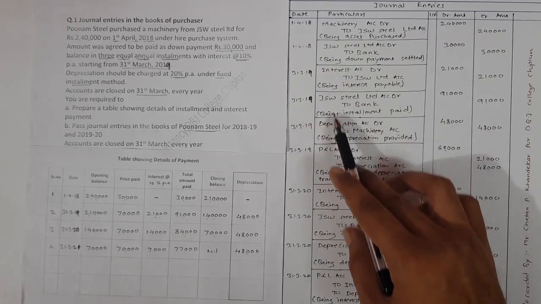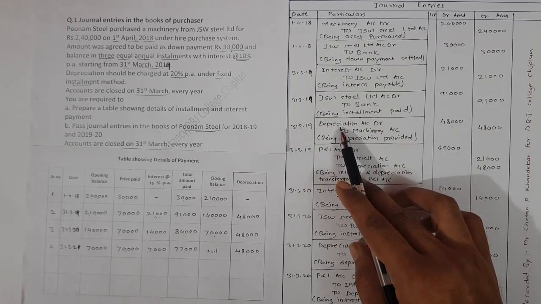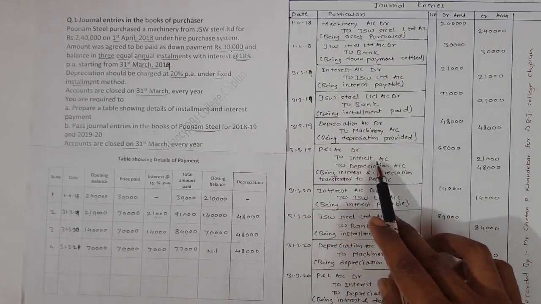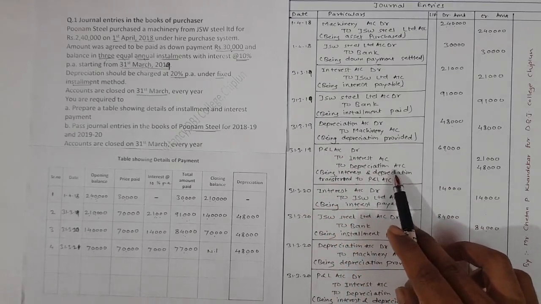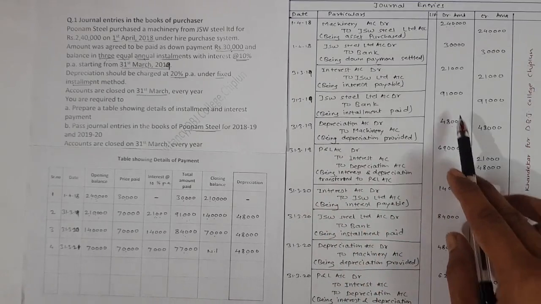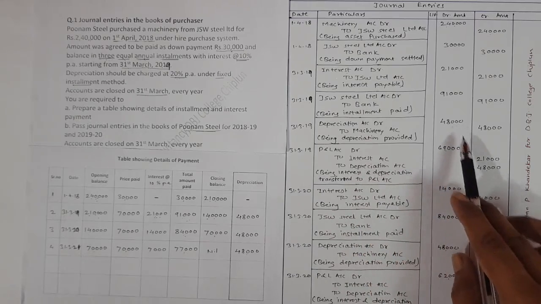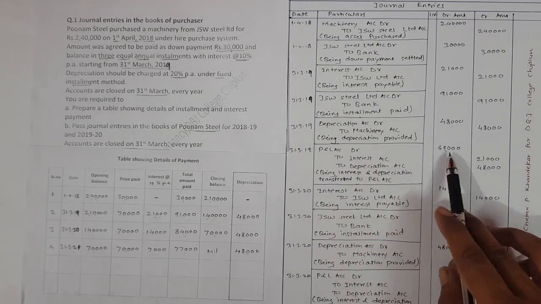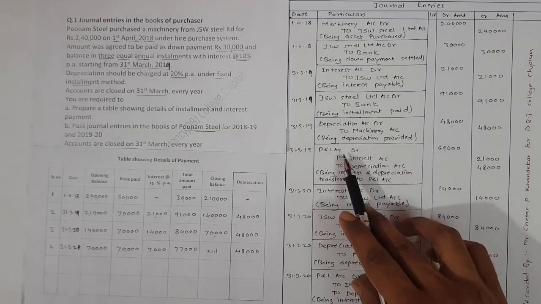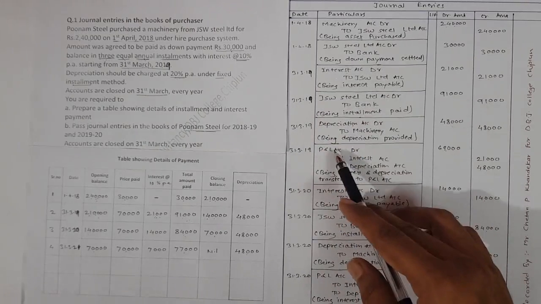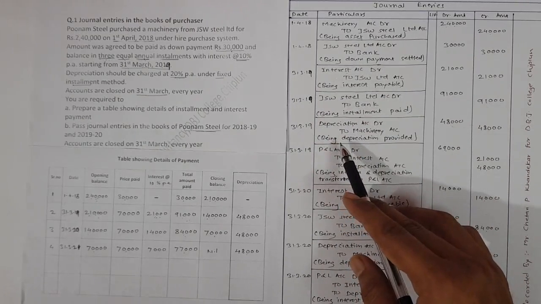Balance of these accounts is always transferred to profit and loss account. So P&L account debit to interest account, to depreciation account. Interest is 21 as per the first entry, and depreciation is 48,000. So this way total 69,000 is transferred to profit and loss account. These four entries are on the first installment date.